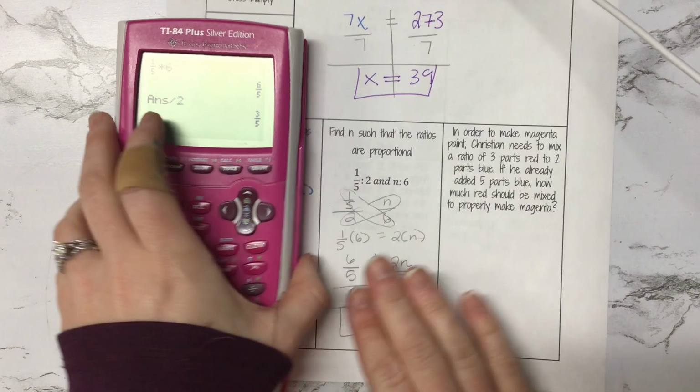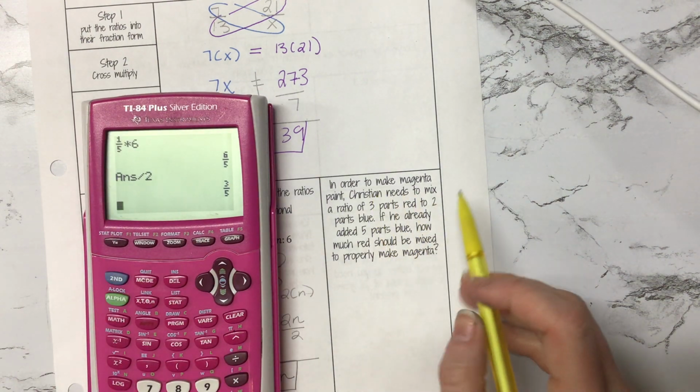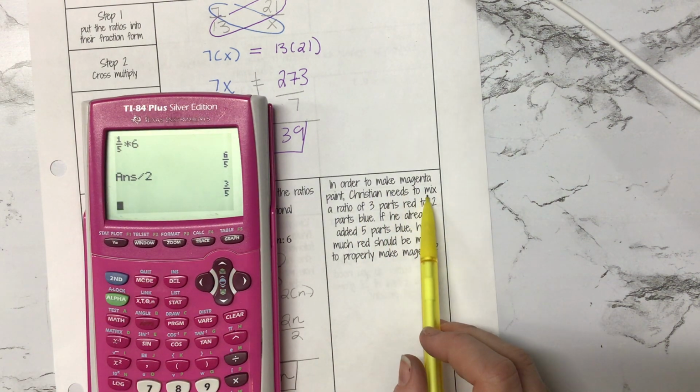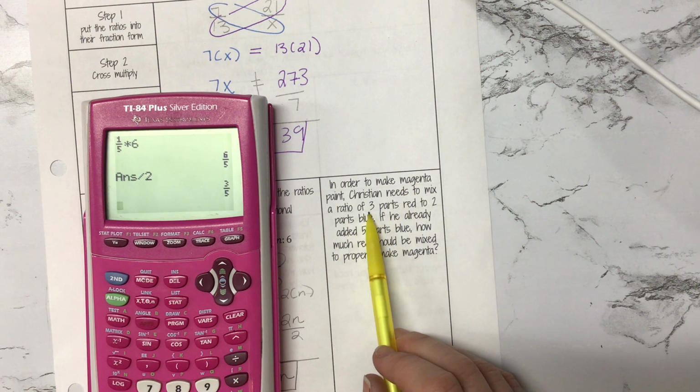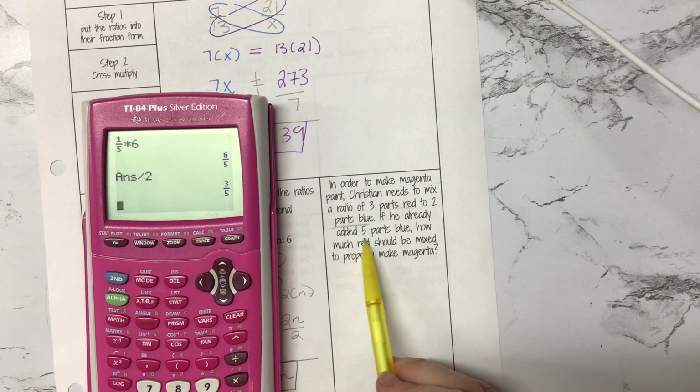All right, and then let's do a word problem. In order to make magenta paint, Christian needs to mix a ratio of 3 parts red to 2 parts blue. If he already added 5 parts blue, how much red should be mixed to properly make magenta?